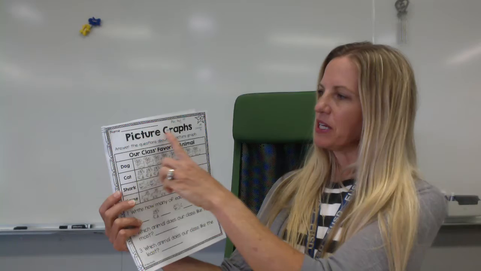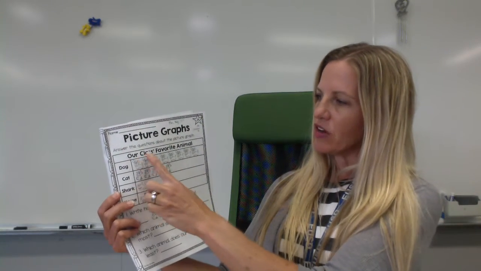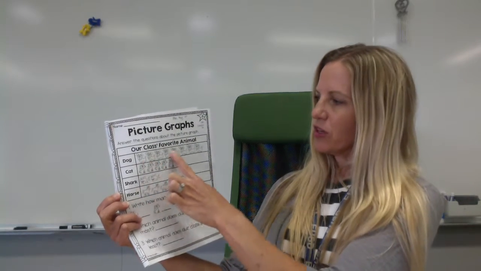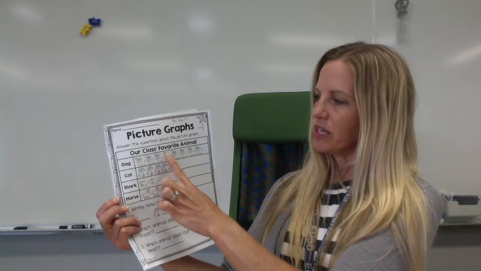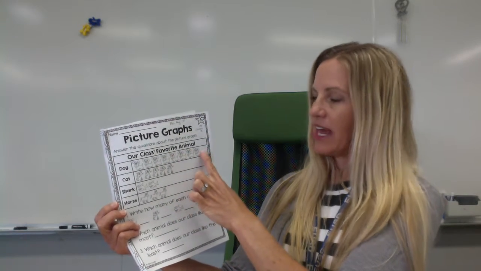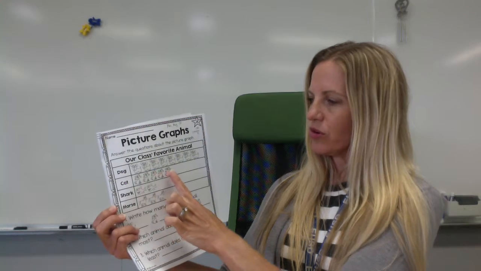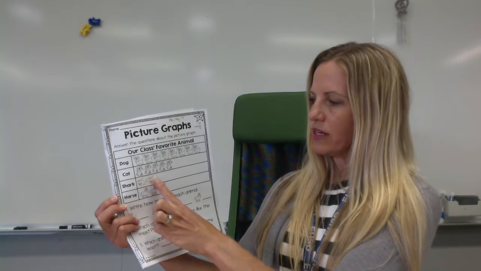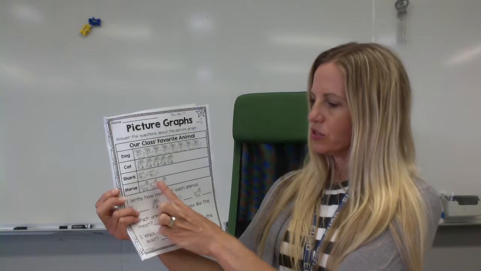Okay, so it says picture graphs. Answer the questions about the picture graph. So we have our class's favorite animal. We have dog, cat, shark, and horse. If we look here, there's 1, 2, 3, 4, 5, 6, 7, 8 dogs. Notice that I counted and touched each one to help me count accurately. For cat, 1, 2, 3, 4, 5. For shark, 1, 2. Horse, 1, 2, 3.